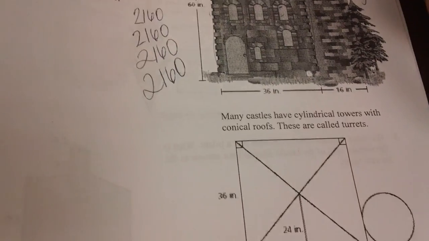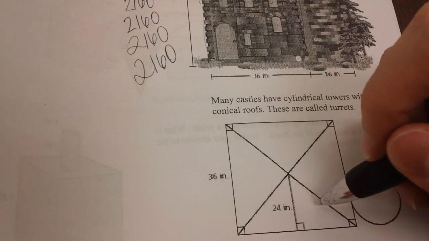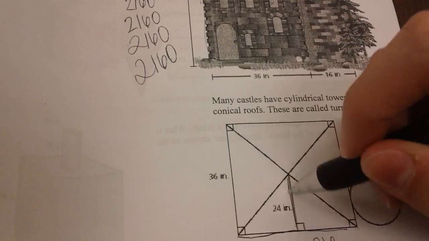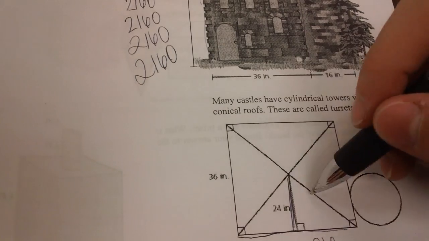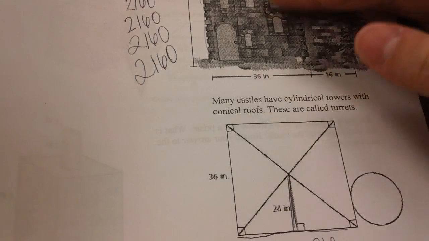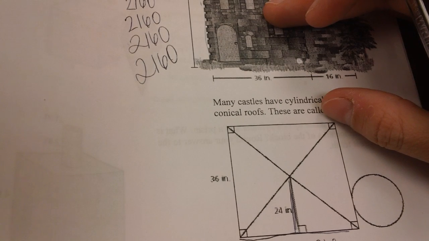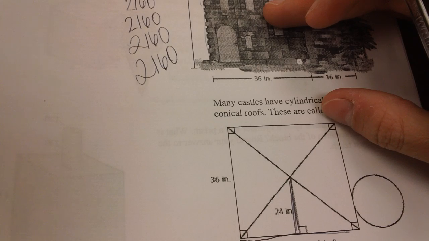The pyramid section, we can see that this is 36, this is 24. So we're going to have 4 triangles that are all the same. And they're 36 times 24 divided by 2, which gives us 432.